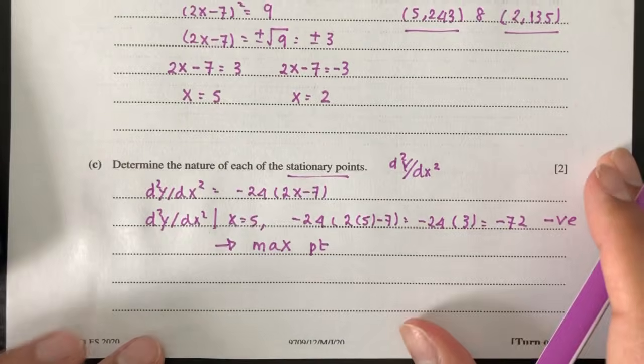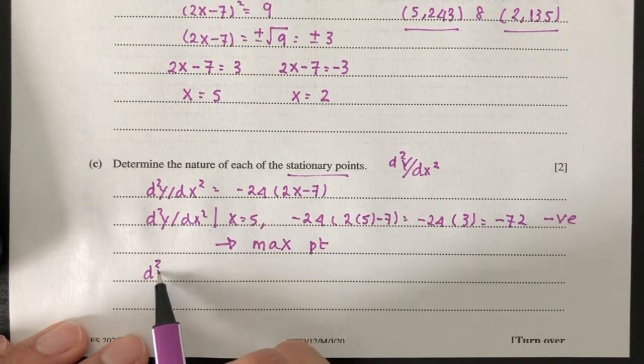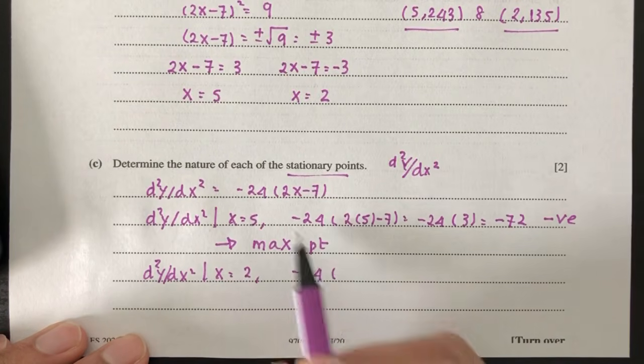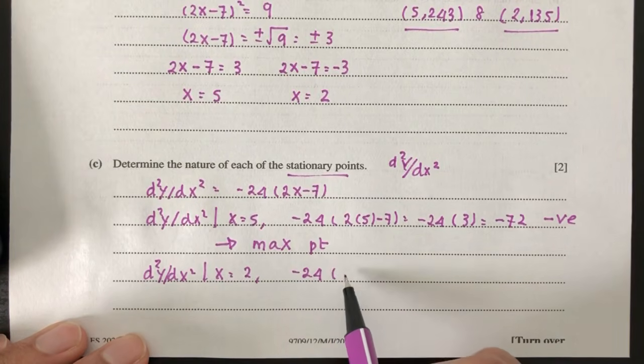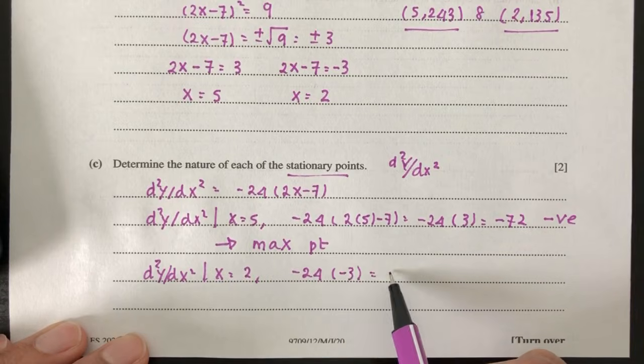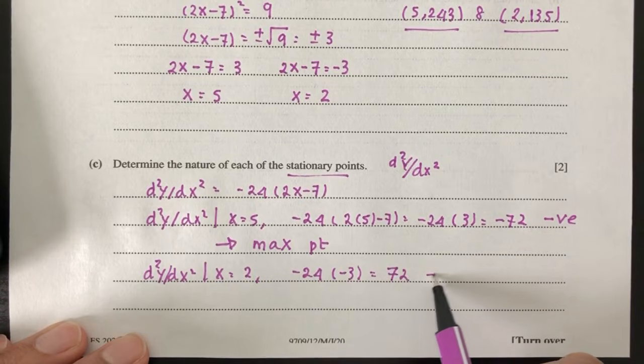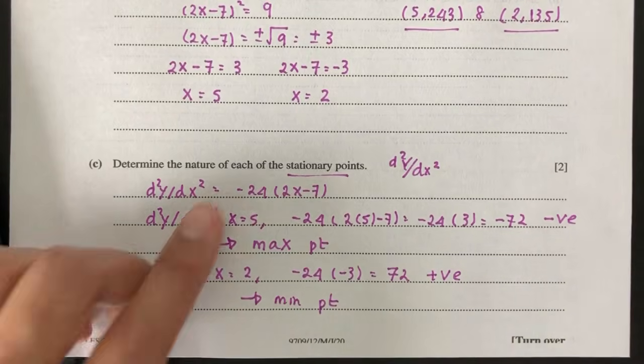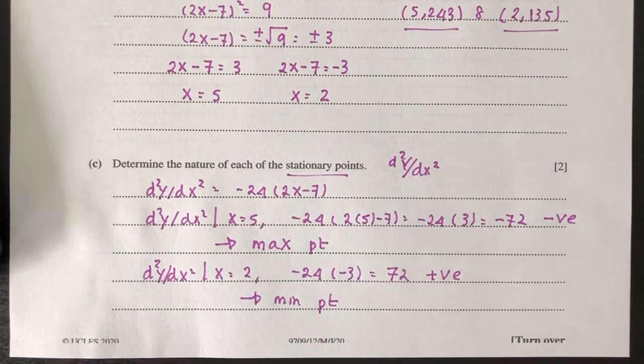Now for this one, d2y by dx2 at x equal to 2, that will be minus 24. 2 times 2 will be 4, minus 7 will be minus 3. That will be 72, which is positive. It means that this point will be a minimum point. So that's how you show the nature of your stationary points.